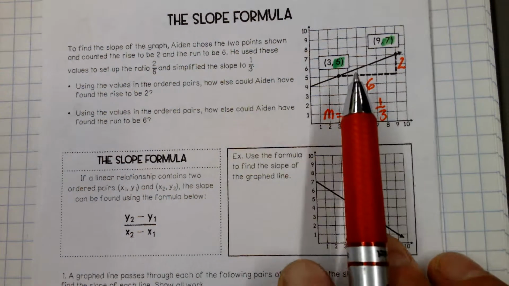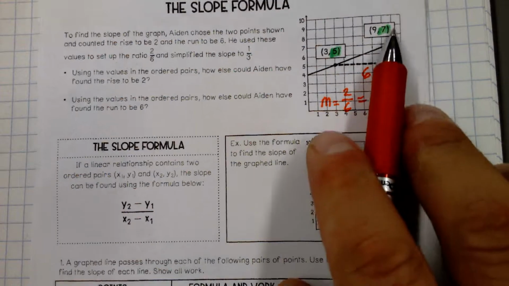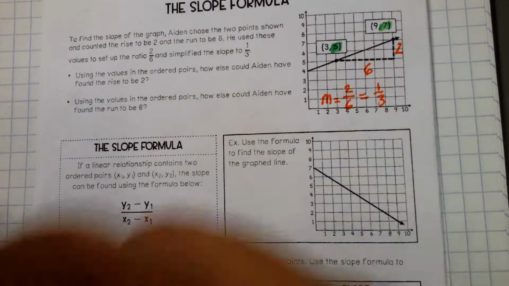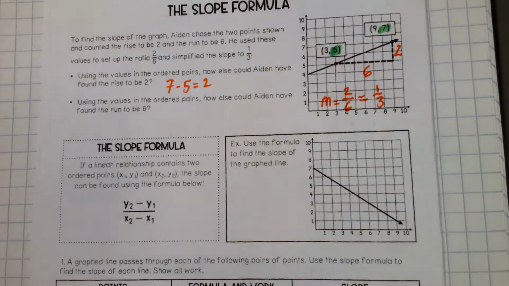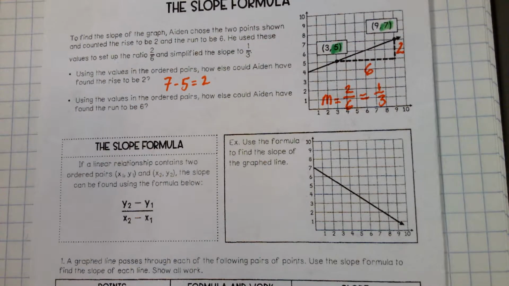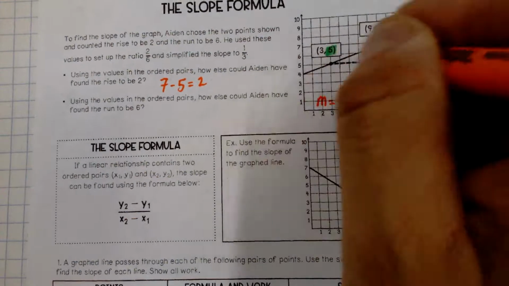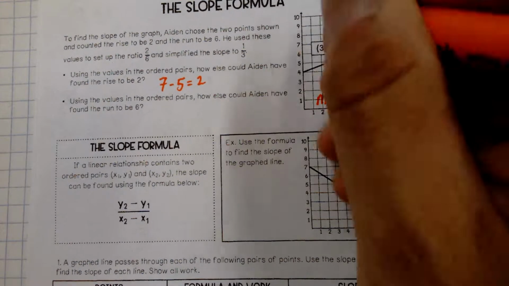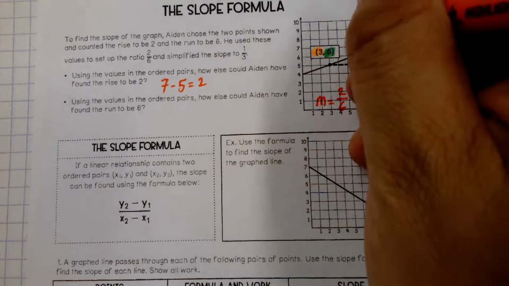Yeah, by subtracting. And those are what we have. We have 7, take away 5. That equals 2. And then the same thing with our run values, which are 3 and 9.